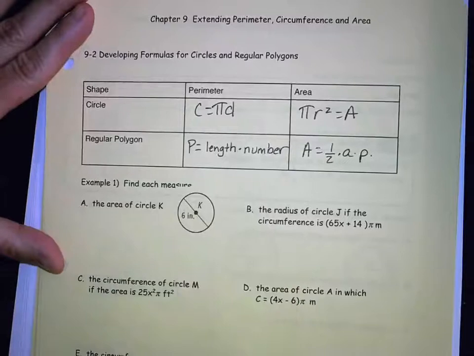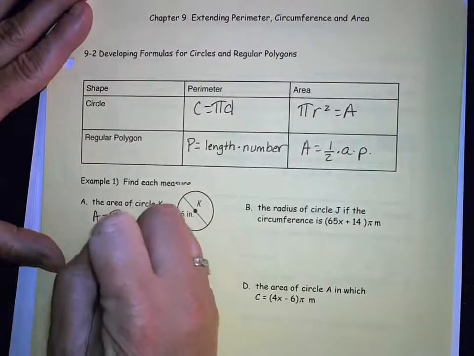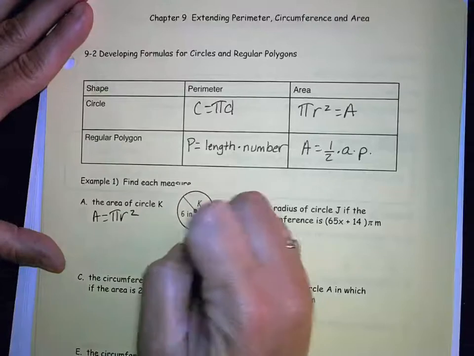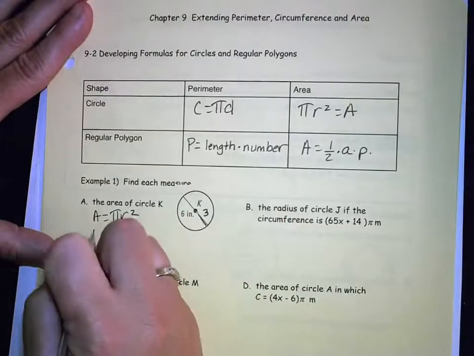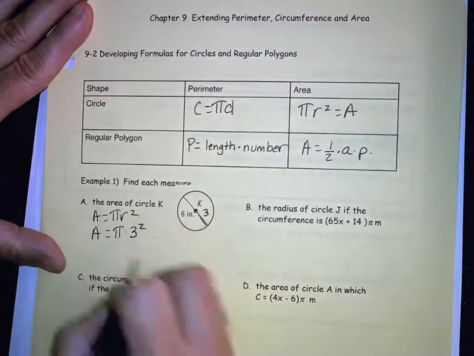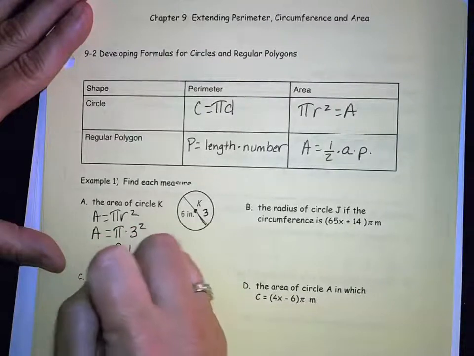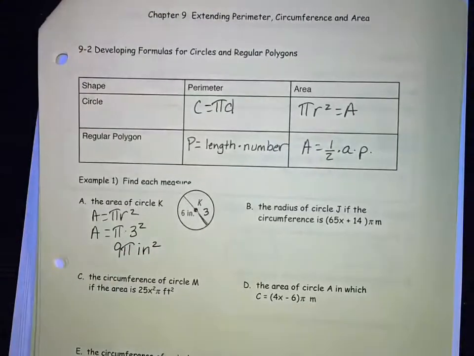First thing we're asked to do is find the area of the circle. Area is pi r squared. So the radius in this case is going to be 3. So our area will be pi times 3 squared, and you can leave that as 9 pi inches squared. You can multiply it out, but you don't have to.